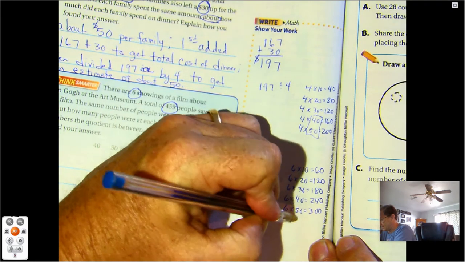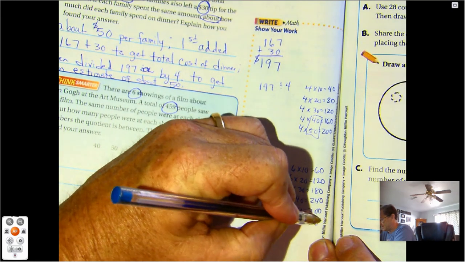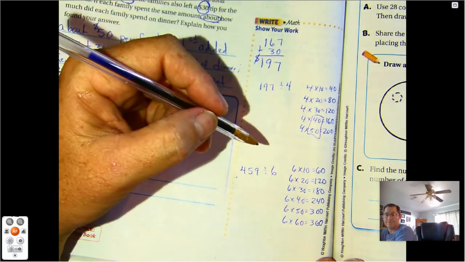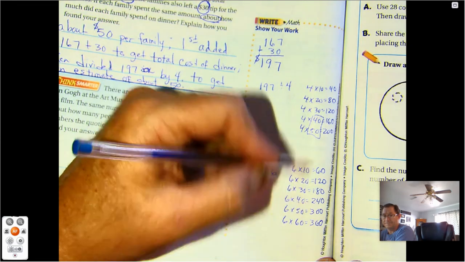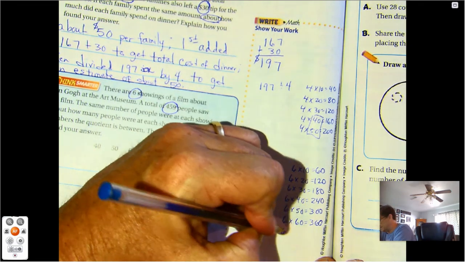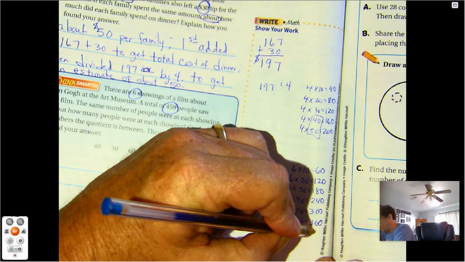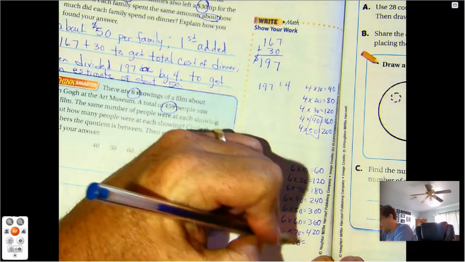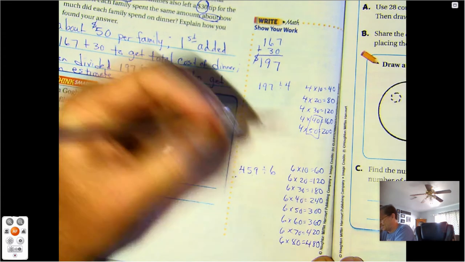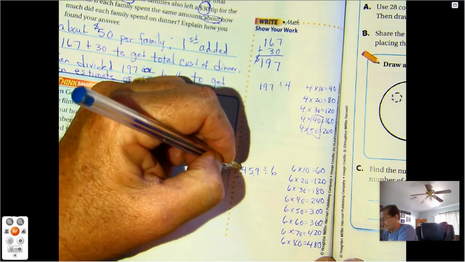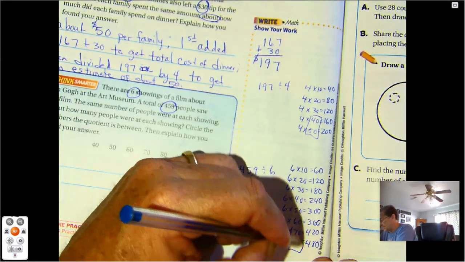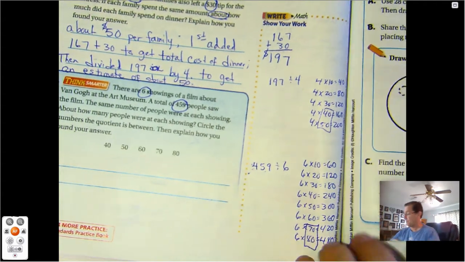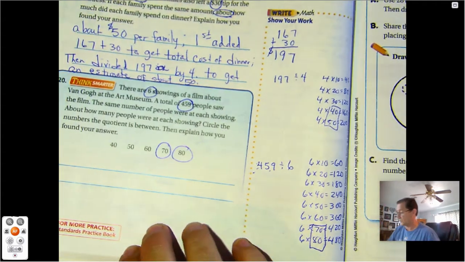We're just counting by 60s, right? Okay. 6 times 70, 420. 6 times 80, 480. Okay, so 459 is in between these last two, so it has to be between 70 and 80. So circle the numbers the quotient is in between. Explain how you found your answer.